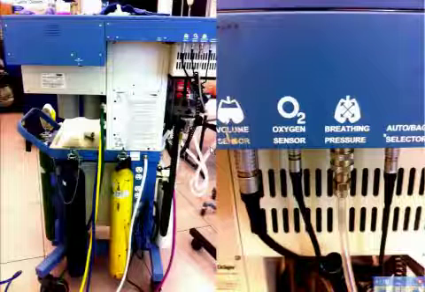All right, this is our switch. This is how we work. Switching from auto, which means turn the ventilator on, to manual. All right, so that is this one right here. Okay.